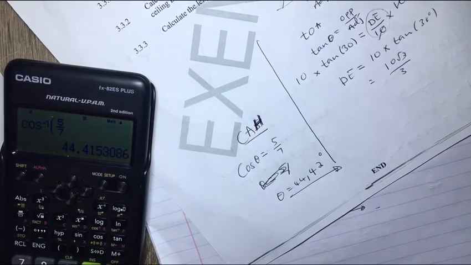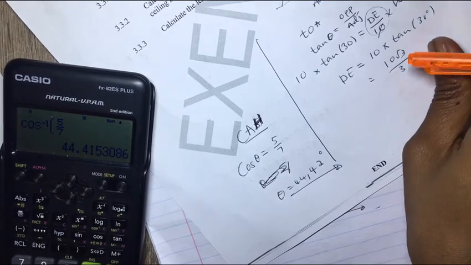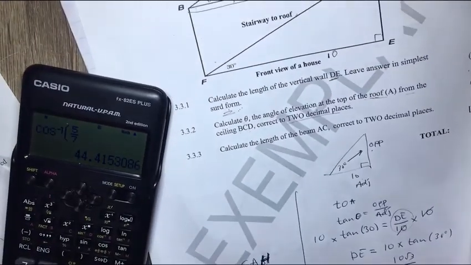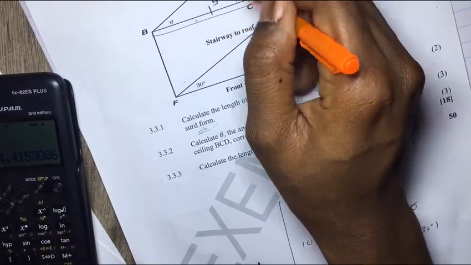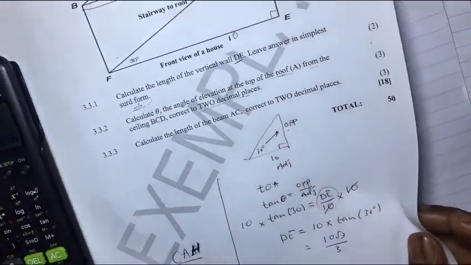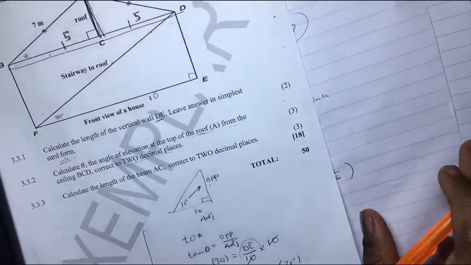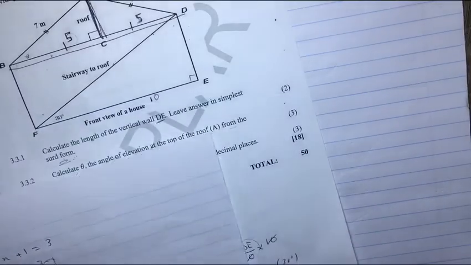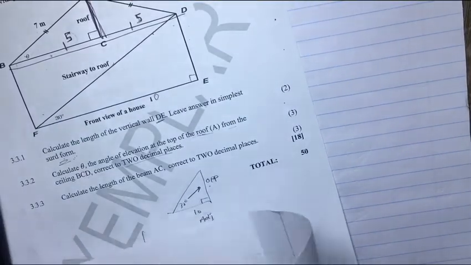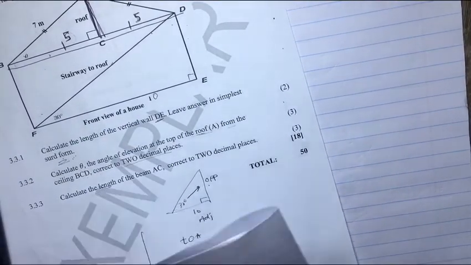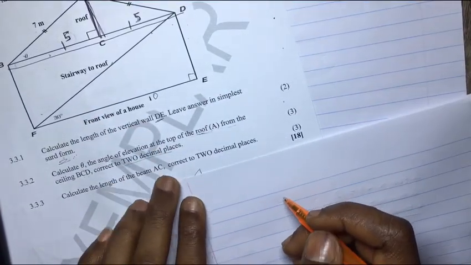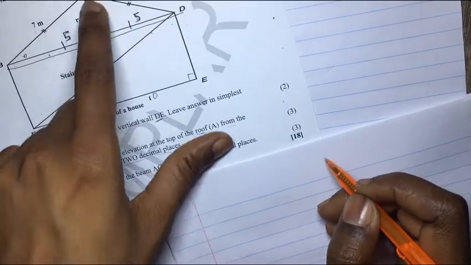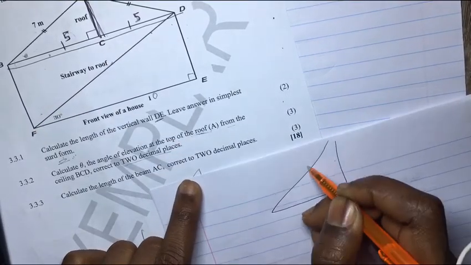Okay, cool. And then calculate the length of AC. Where's AC? Okay, AC is this side. Can you see? Is this part of the roof? So yes, I'm going to have to draw it here. How many minutes left? Time is up, but we're doing the last question. AC. Okay, draw this short, small triangle.